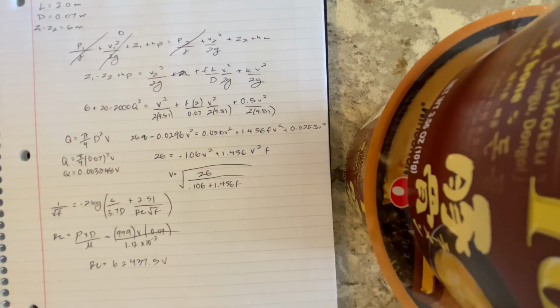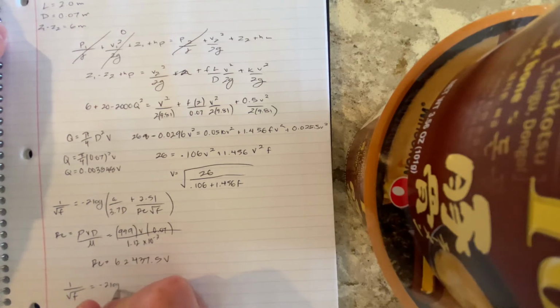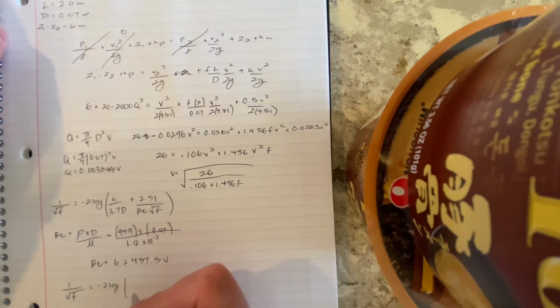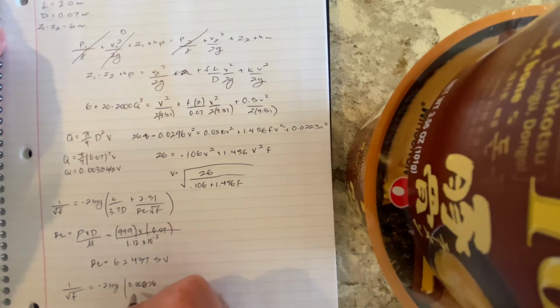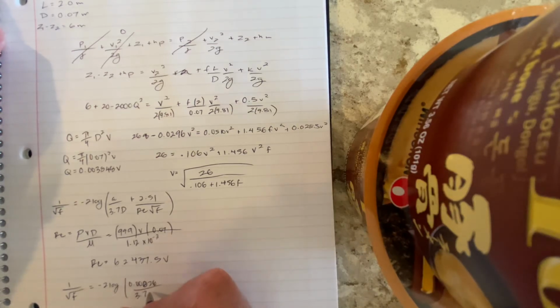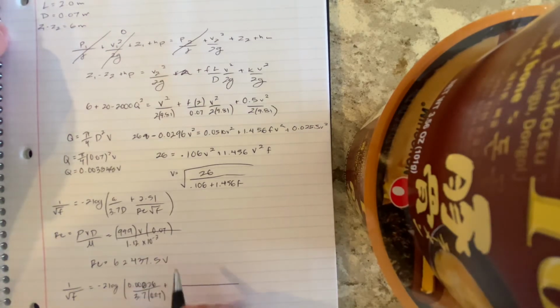Then after that, we would plug Re back into this equation. So 1 over square root f equals negative 2 log of epsilon over D divided by 3.7, where epsilon in this case would be 0.002. Oh, my bad, it's 0.026 over 3.7. D is 0.07 plus, and this can be a long equation because you need to plug in Re, then V, because V is right there.